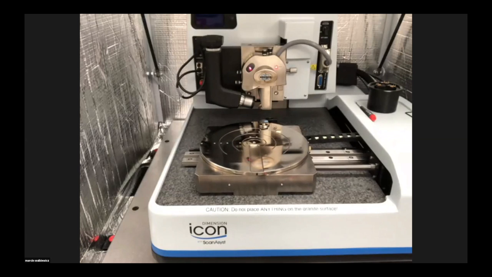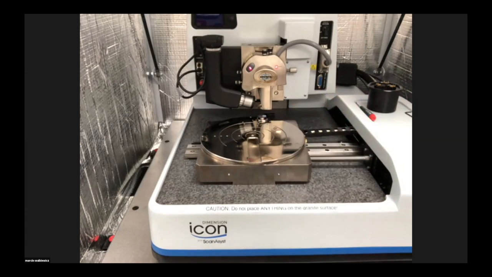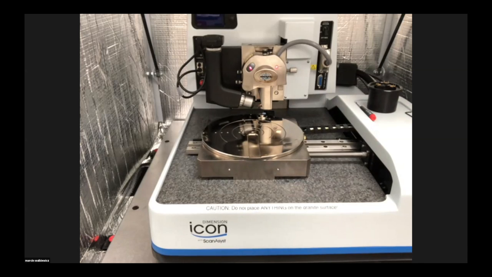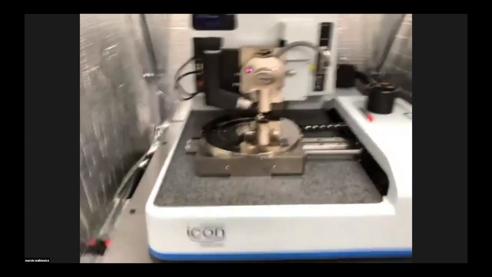So my tip is mounted at the bottom of that device. This is a scanner that's actually going to be moving the tip up and down and scanning it over the surface. So we need to get within 1 millimeter. All right, I'm going to move this thing back a little bit, and then I'm going to share the screen from the actual instrument.